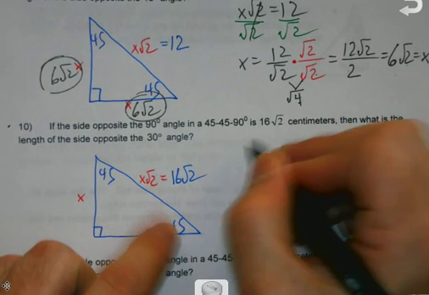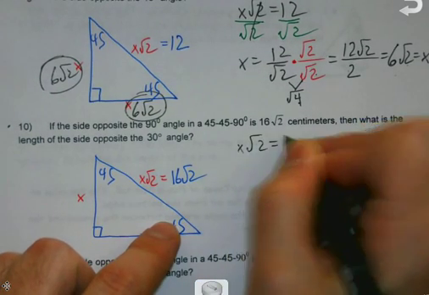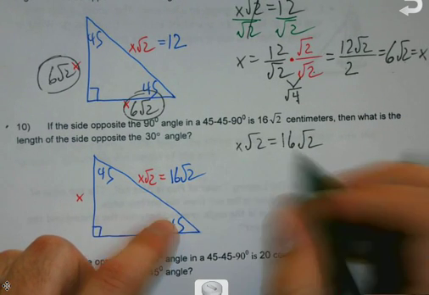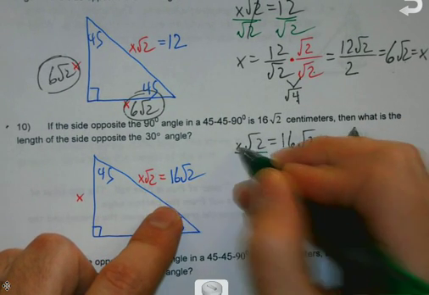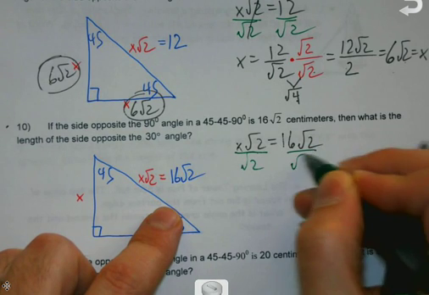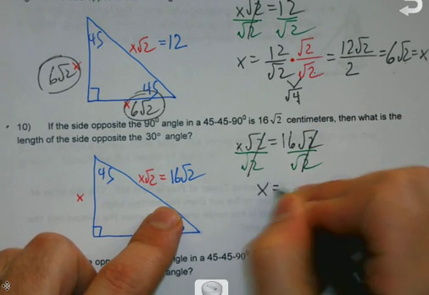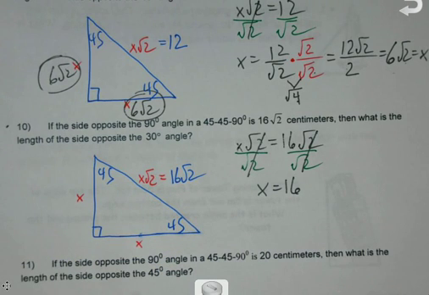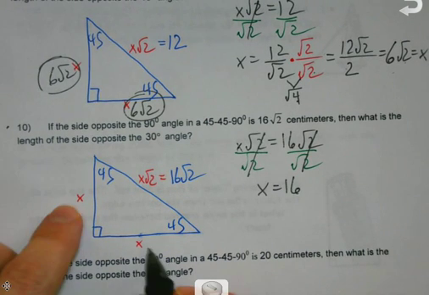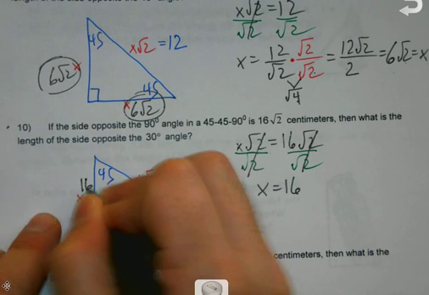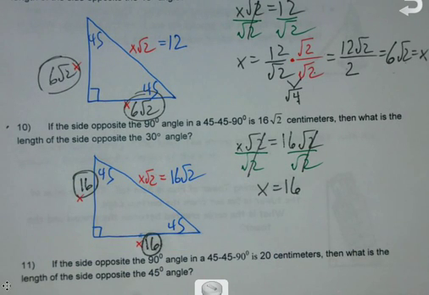Find the side with the value. Do any algebra if you have to. So those are equal to each other, and since I'm trying to get x by itself, I'm going to divide by the square root of 2, but this time it's nice. It just goes away. And since my 45 sides are just what x is, I've got those two already and I'm done.